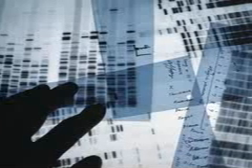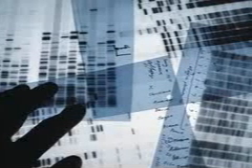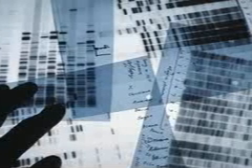Though people have different feelings about DNA, the advance of DNA testing technology may mean that DNA testing is a standard procedure in the near future.